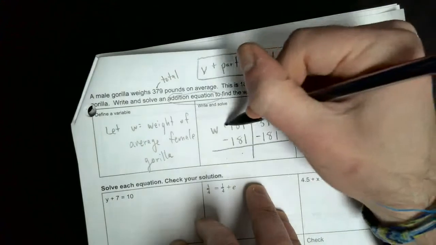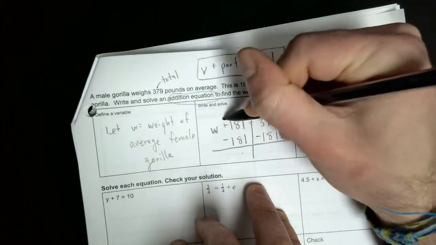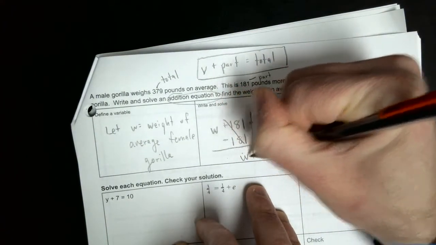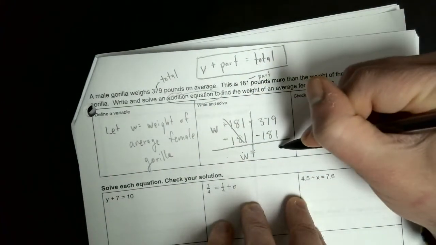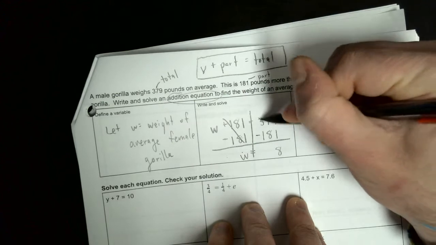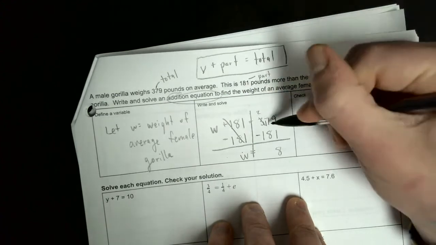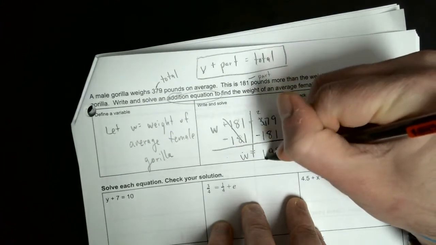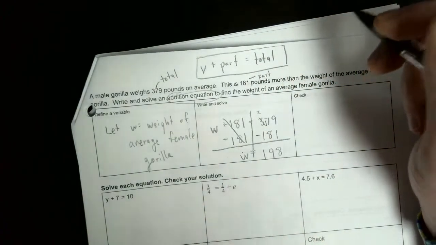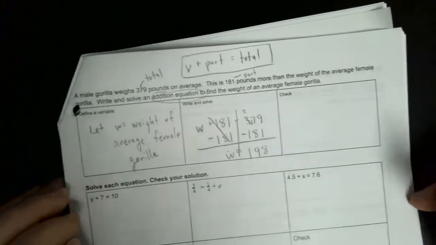Let's see what we get. Plus 181 minus 181, those cancel out, and you get W equals. Let's subtract these. 9 minus 1 is 8. We've got to regroup here because 7 minus 8 would be negative. 17 minus 8 would be 9. 2 minus 1 is 1. That's what we get. We get 198 pounds.